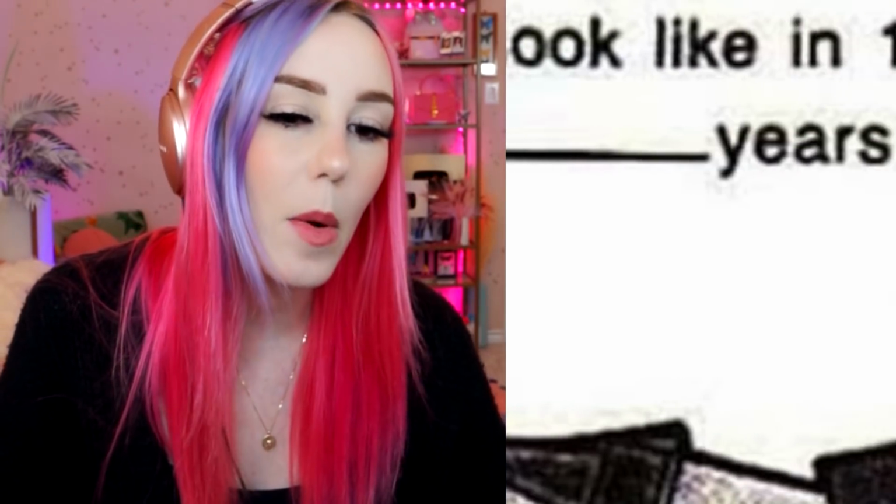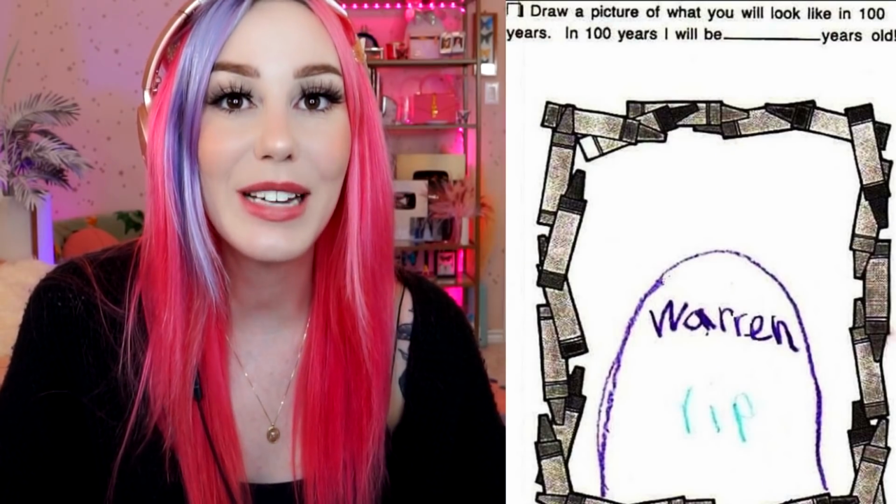Amazing. Draw a picture of what you would look like in 100 years. In 100 years, I will be dead. He drew himself as a gravestone. In 100 years, I will be 126. Probably won't be here. Probably somewhere in the ground. When I die, I want to be turned into a diamond. Somebody write it down somewhere, because I'm going to be right there with Warren, dead.